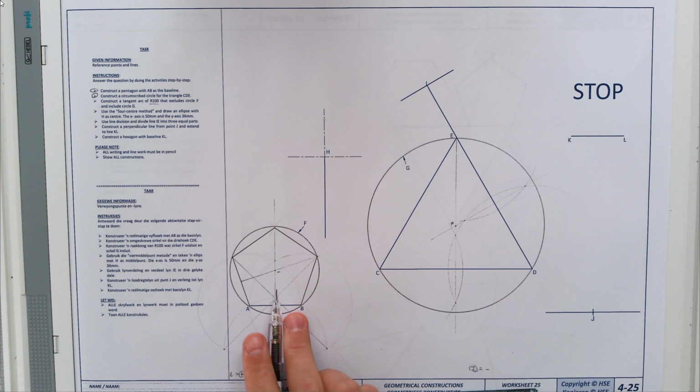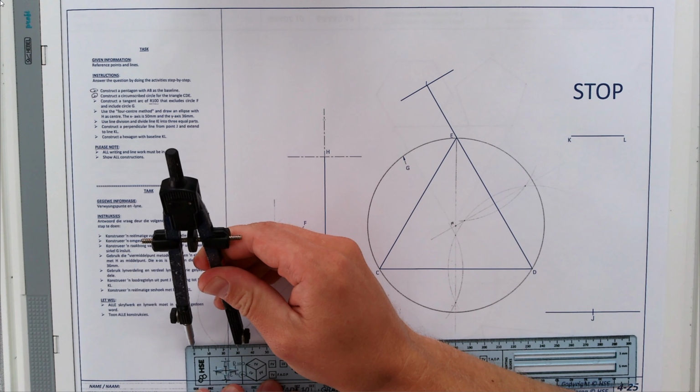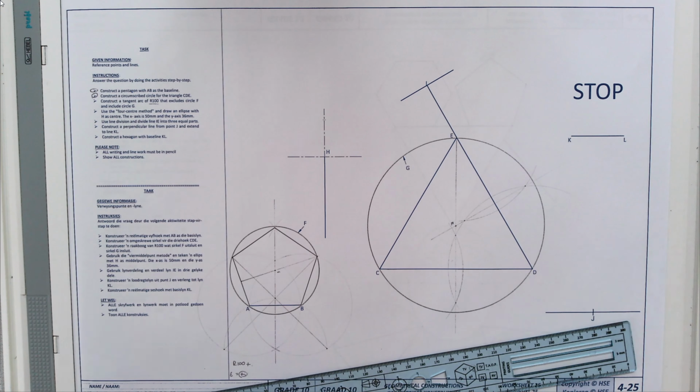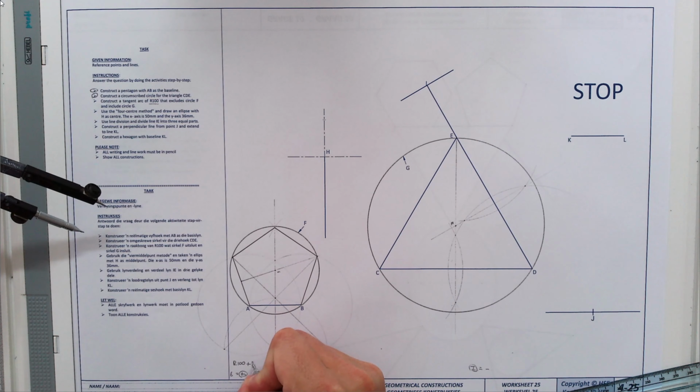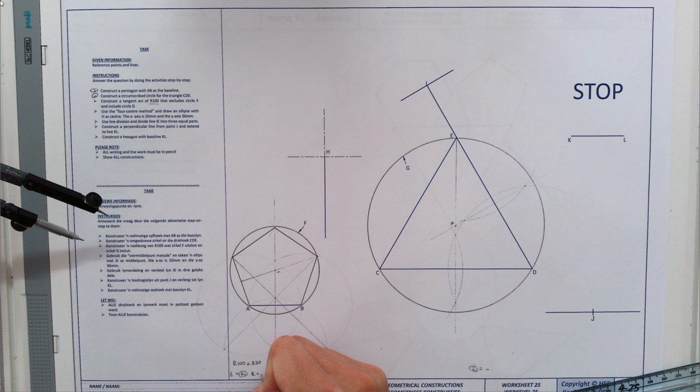We need to check. Okay, so from there to there, you're going to use your compass. You measure. You bring this back. It looks like 30. Yes, it's 30. So I check here with my compass. You can see that it is 30. Plus radius 30. So this is going to calculate to 130.